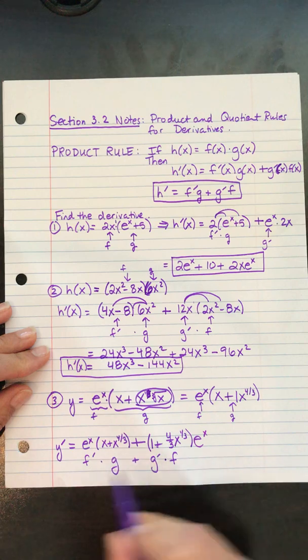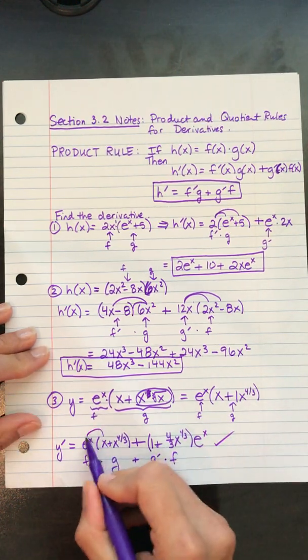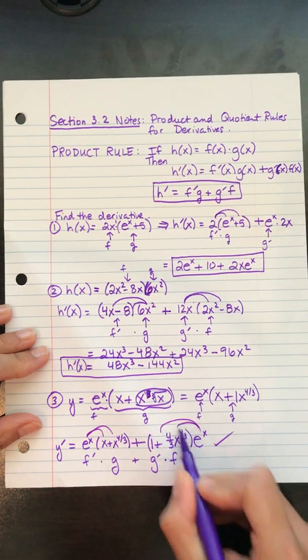Honestly, this is ugly enough to just leave this way. I'm going to leave it. We are good. We don't have to worry about distributing. You totally could, but what's the point?